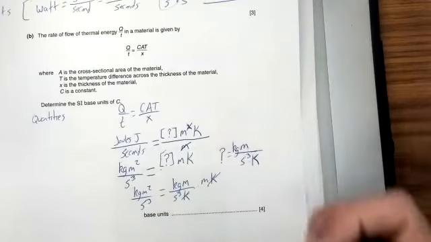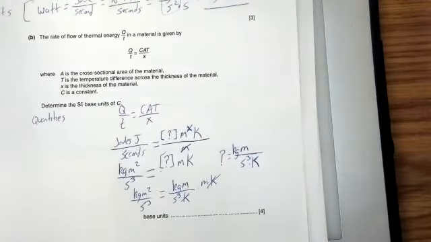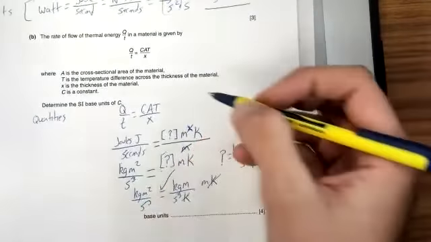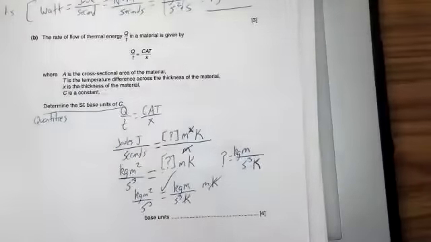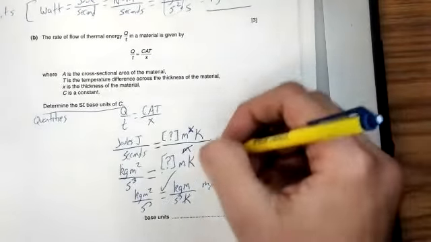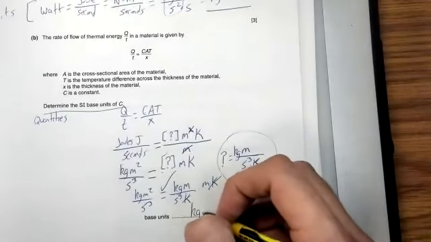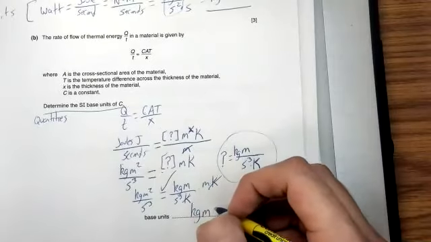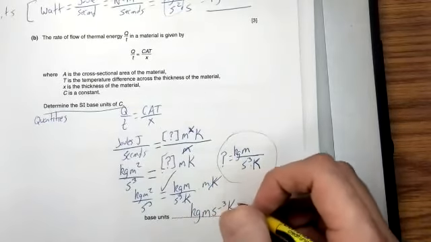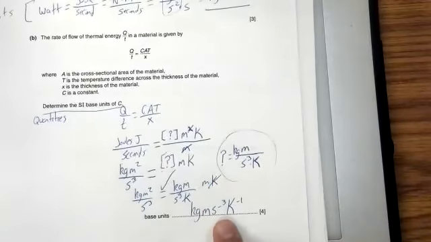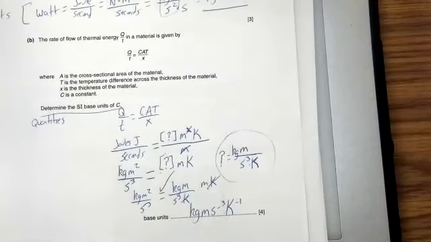The meters and the meters here are going to be meters squared. And indeed, we've determined that the SI base units of C must be that. So we'll write our final answer more cleanly. Kilogram meter per second cubed per degree Kelvin, like that. And that's your final answer worth 4 marks.